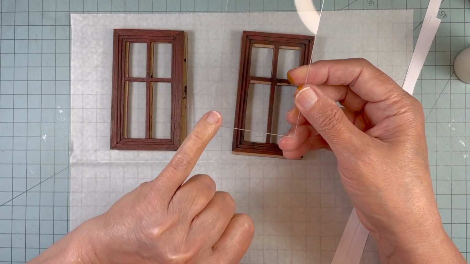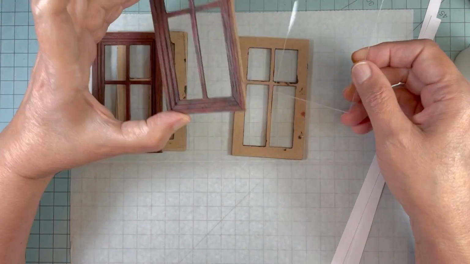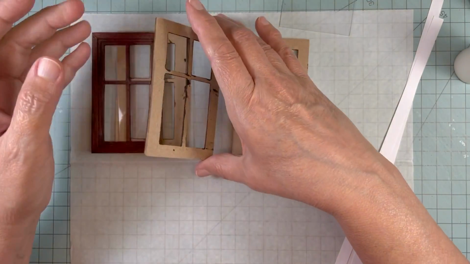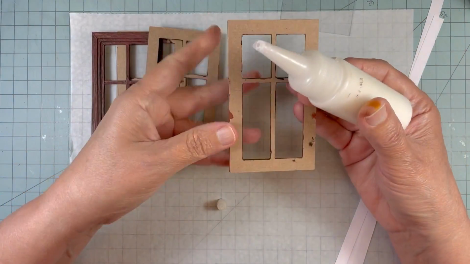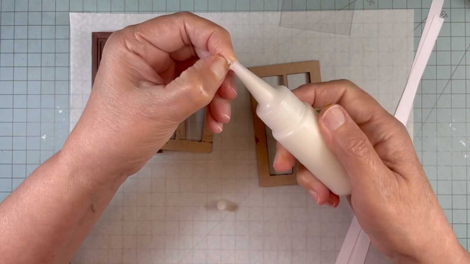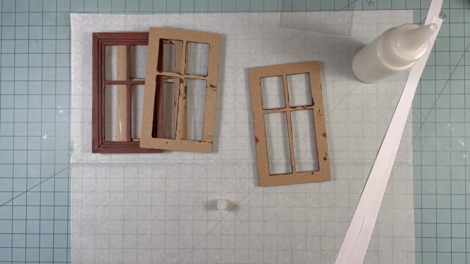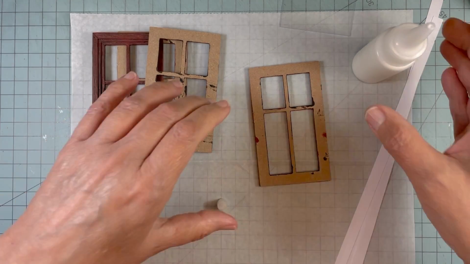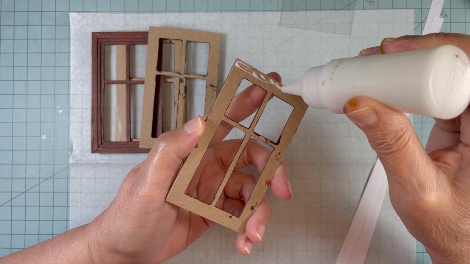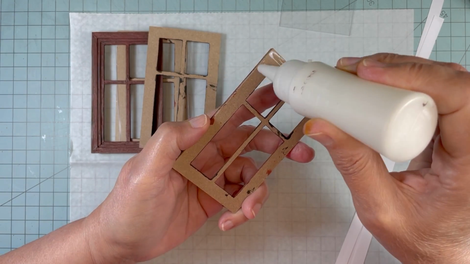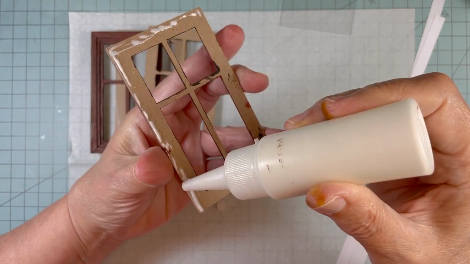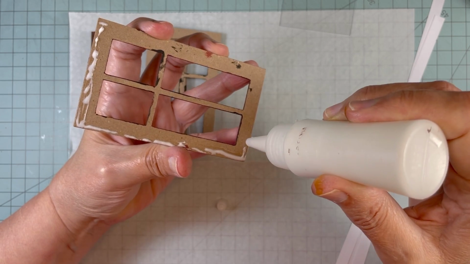Okay, I have the glass cut for both of my windows, and I'm going to be sandwiching it between the front and the back layer. So I'm going to put a little bit of glue just on the edge. And I've been thinking about using two-way stick tape sometime, because I don't like to get glue on my glass. It's not really glass, it's the plastic, but I don't like to get glue on it. So someday I'm going to try that. I'm just putting it on the very edge so that when I press them together, it won't push out through to the front.